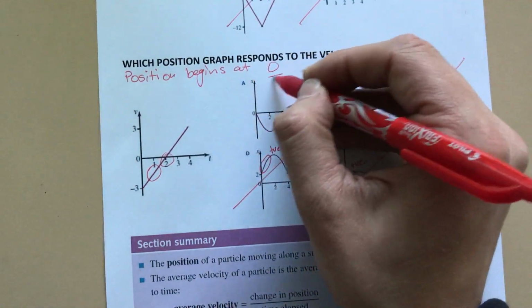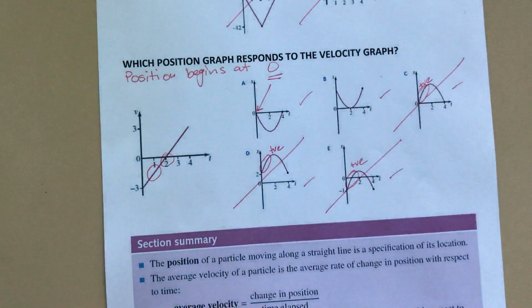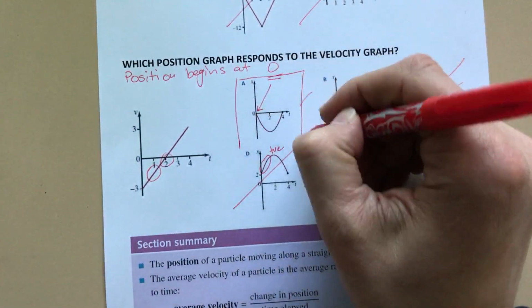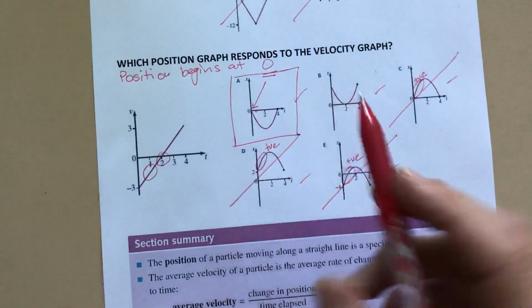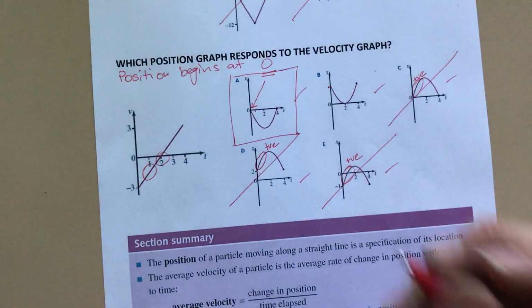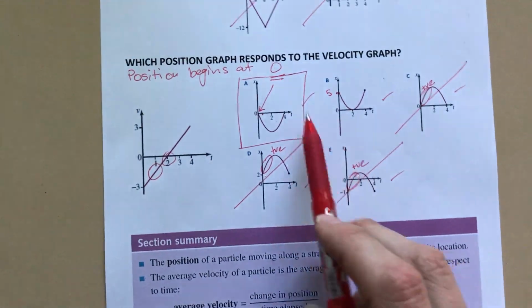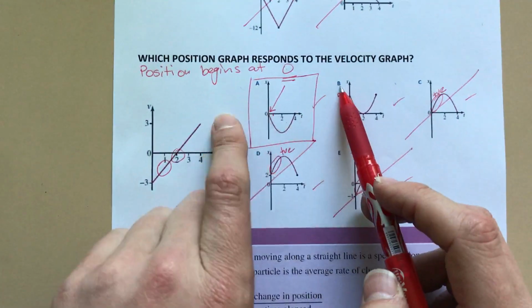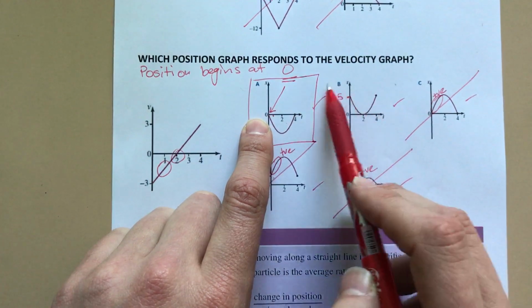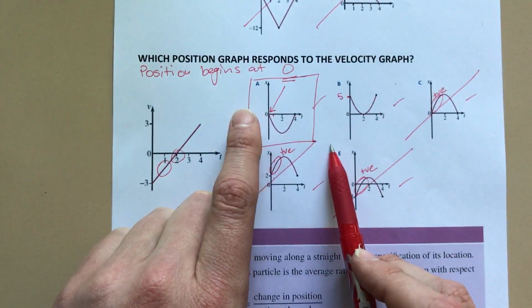As soon as we say position starts at 0, we're looking at this particular graph here now, because we want the graph where the position starts at 0. This particular point here, it might be, say, 5. If position started at 5 and they stipulated that in the question, you would then be able to say, well, it can't be A because A is starting at 0. We are then therefore looking for B, okay?